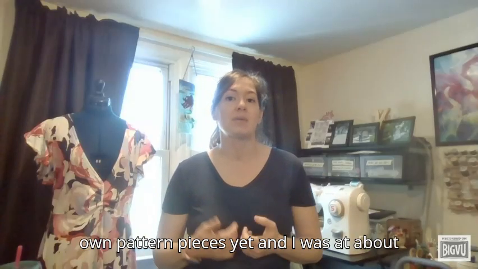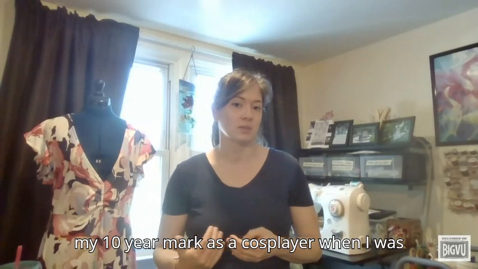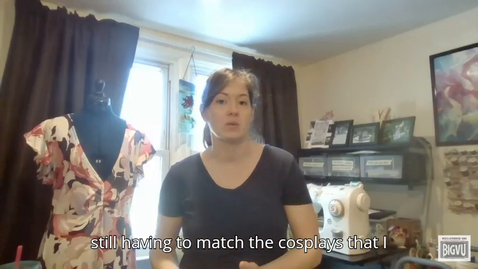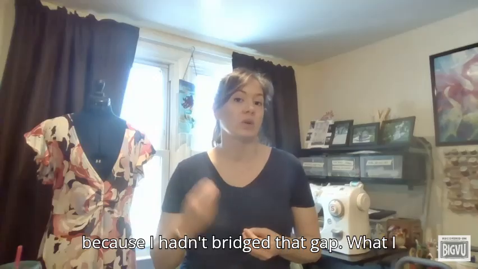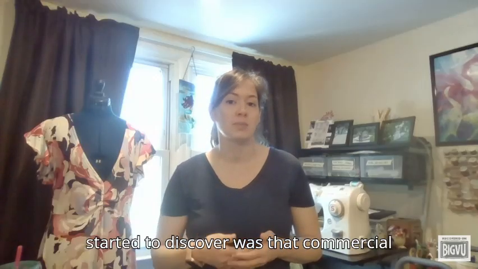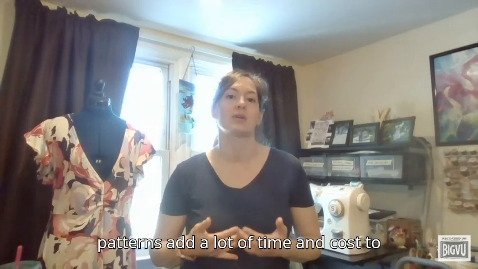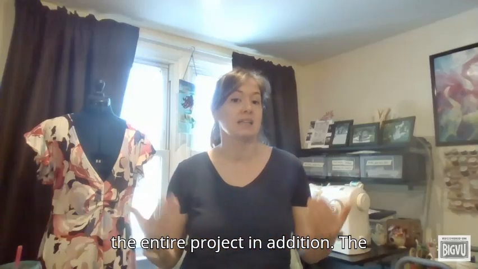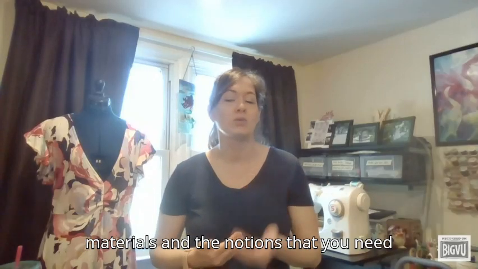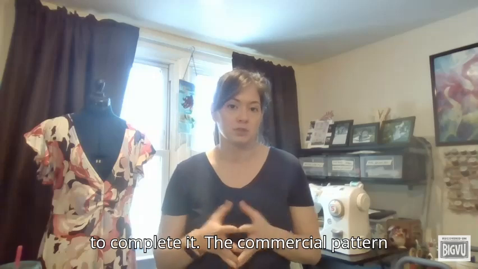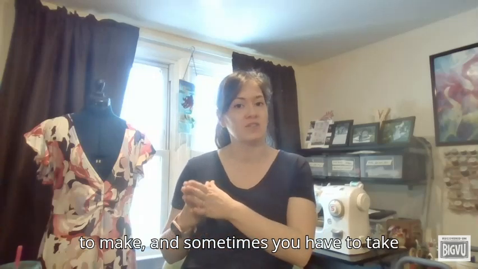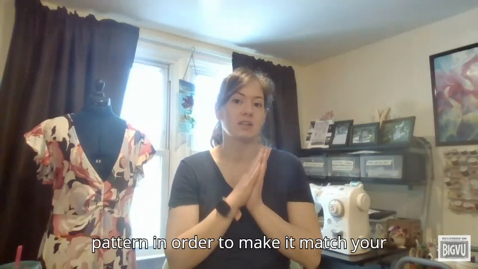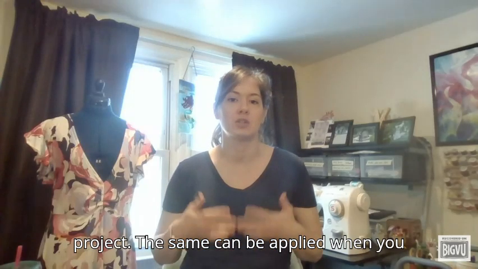And I was at about my 10-year mark as a cosplayer when I was still having to match the cosplays that I wanted to make to the commercial pattern because I hadn't bridged that gap. What I started to discover was that commercial patterns add a lot of time and cost to the entire project. In addition, with the materials and the notions that you need to complete it, the commercial pattern doesn't always match what you're trying to make, and sometimes you have to take extra time to modify the commercial pattern in order to make it match your project.